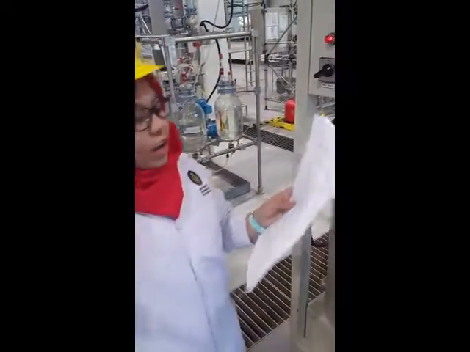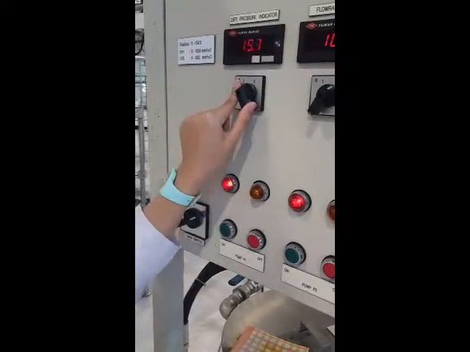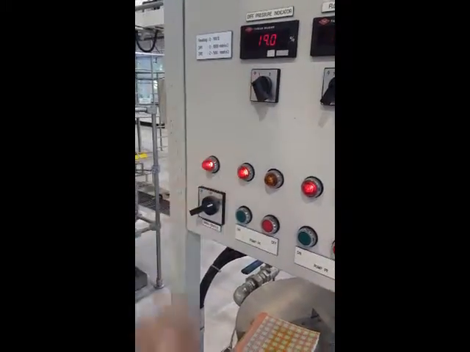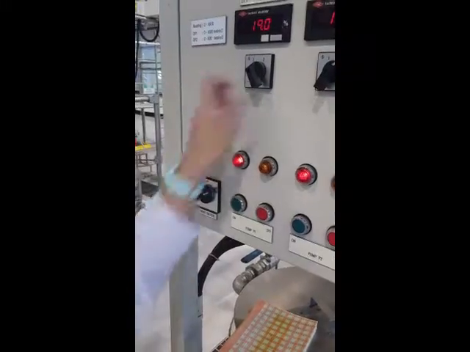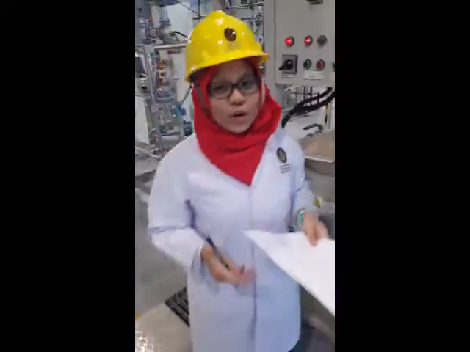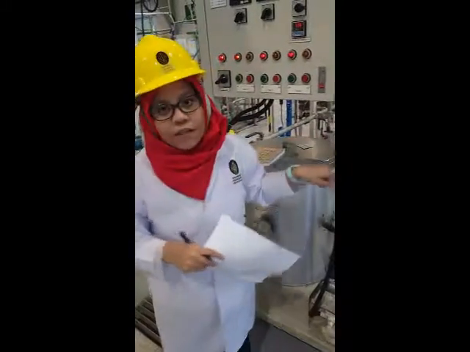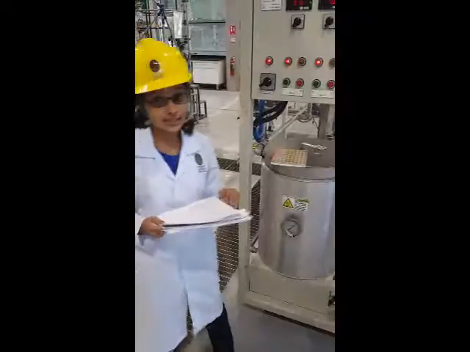And then you also have to read the pressure indicator. Number 1 indicates hot water, and 2 is for cold water. Again, repeat all of this by rotating the cold water valve mentioned just now.